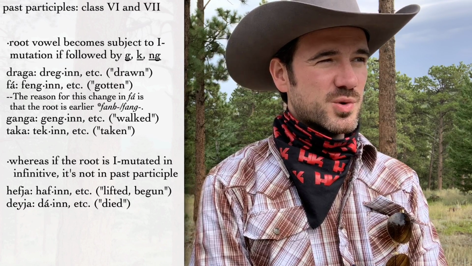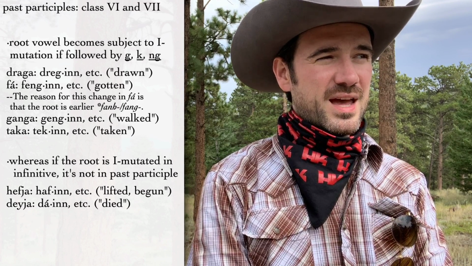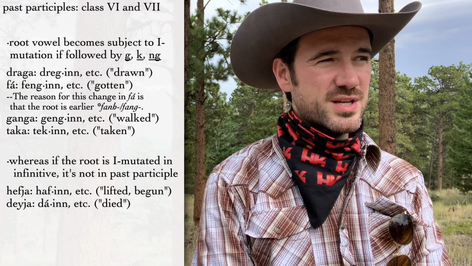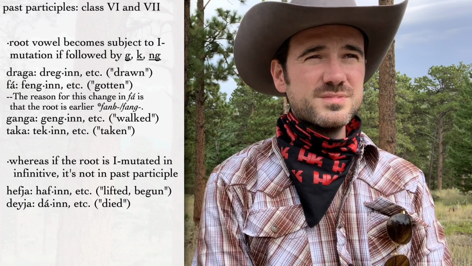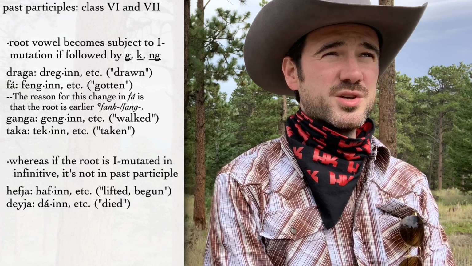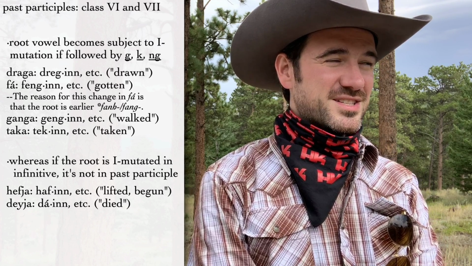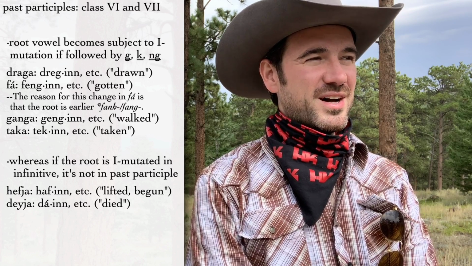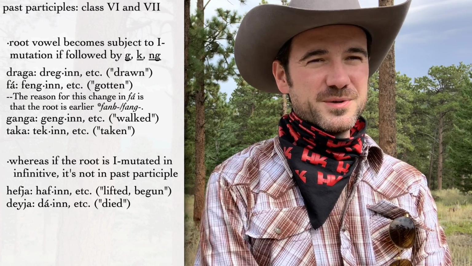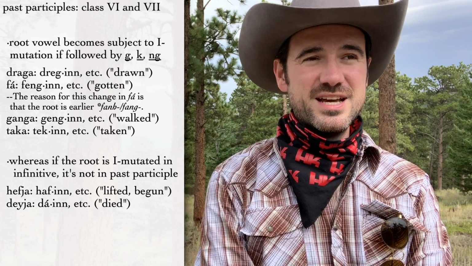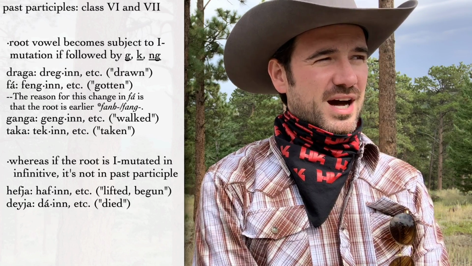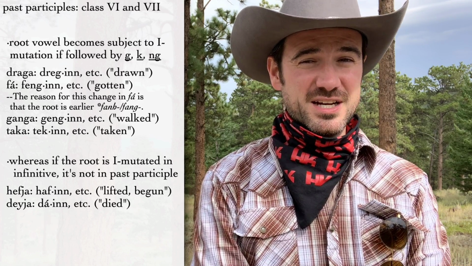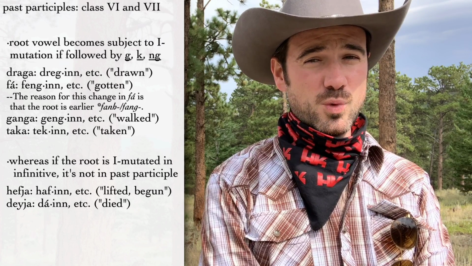All right, the exception to this is if the root vowel is a short letter A, the sound ah, and it is followed by a K, a G, or NG. So taka, ganga are examples of this. So then there is I mutation, and it's only if it's followed by K, G, NG. There's complicated reasons for this we don't need to get into here. But then the past participle of taka, taken, is tekinn, tekit, not takinn, takit. Past participle of ganga is genginn, gengit, not ganginn, gangit. So ek hefi gengit, I have walked.